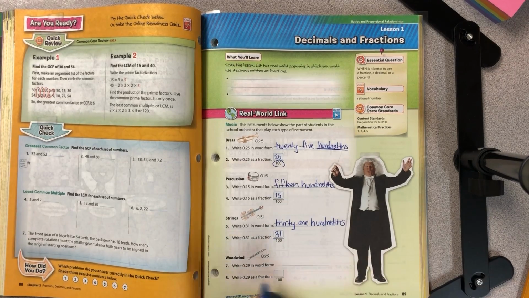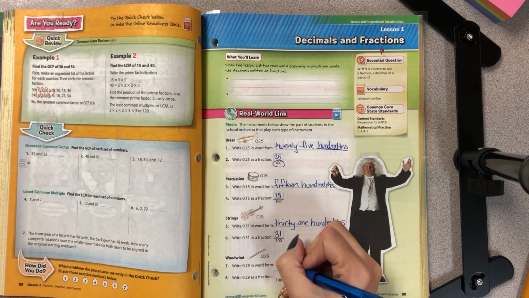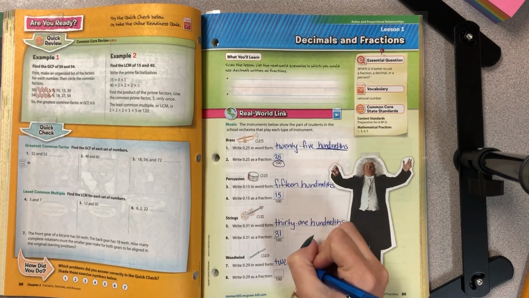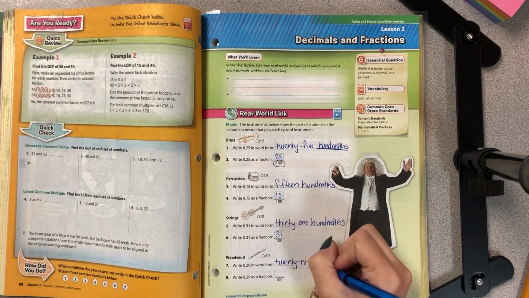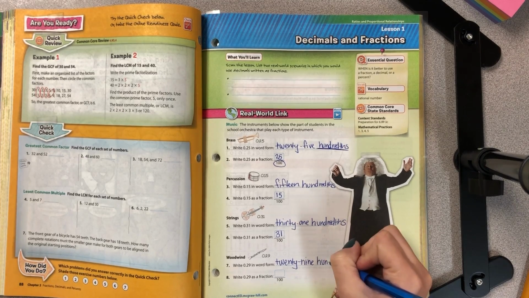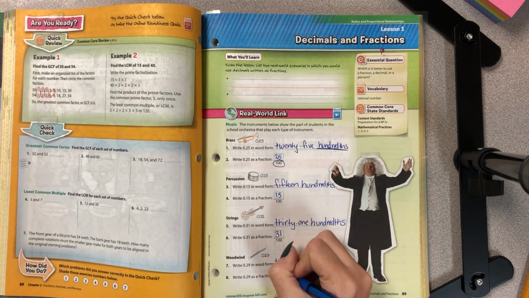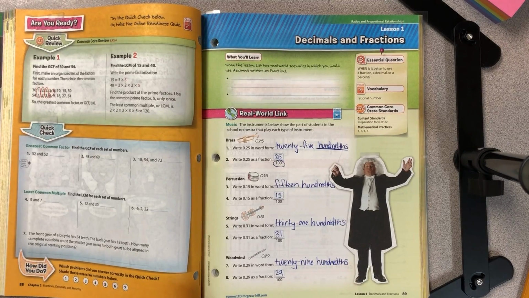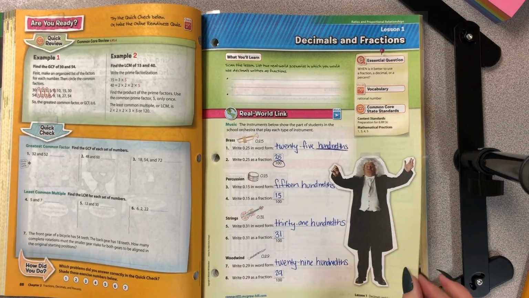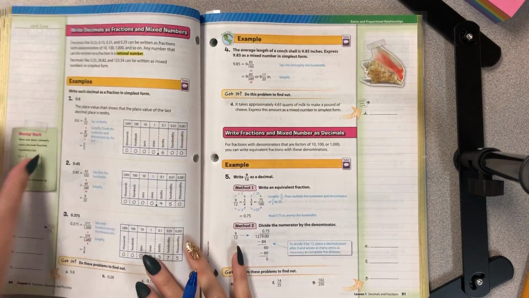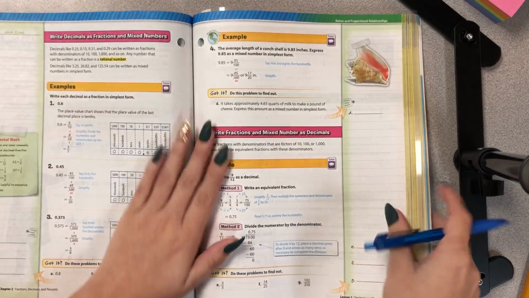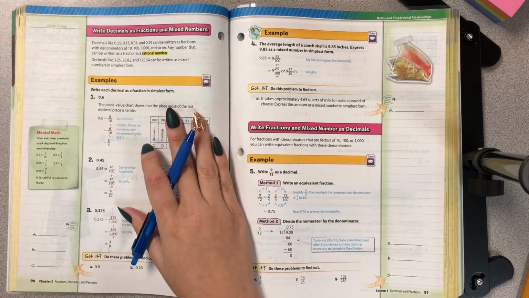Finally, the woodwind instruments, that is 29 hundredths. In word form, we write out again 29 hundredths. And as a fraction, 29 over 100. So every single decimal number we can write as a fraction. And that's what we are going to be talking about today. So we'll turn the page and go to page 90. So we are going to look at page 90 first.